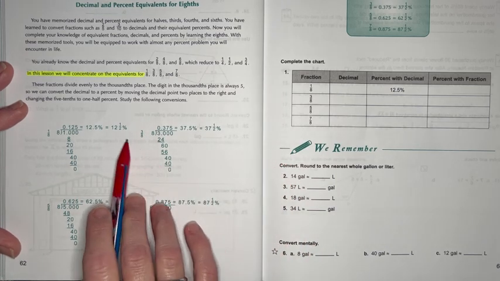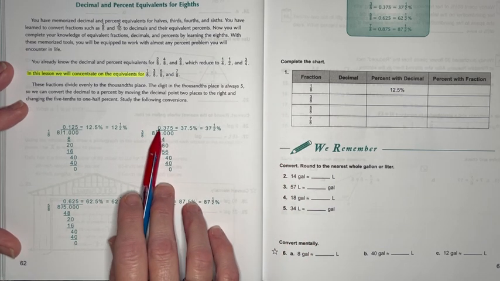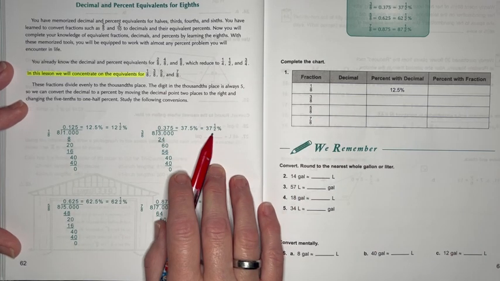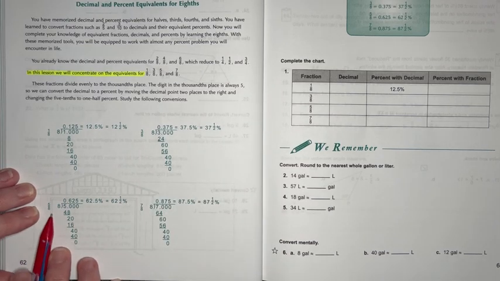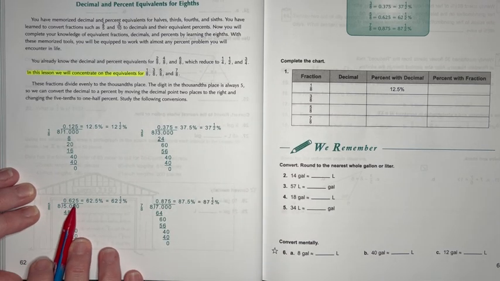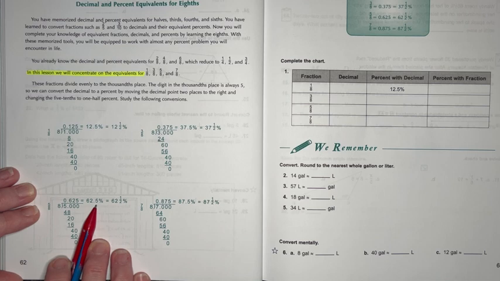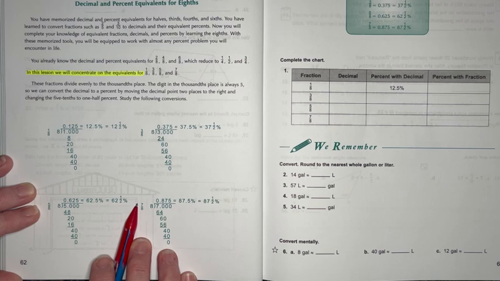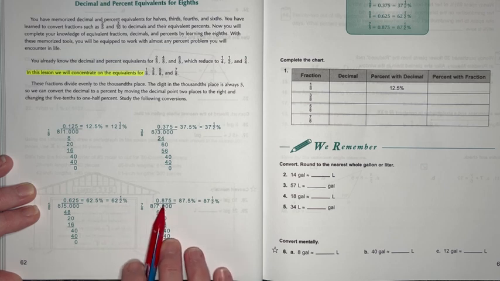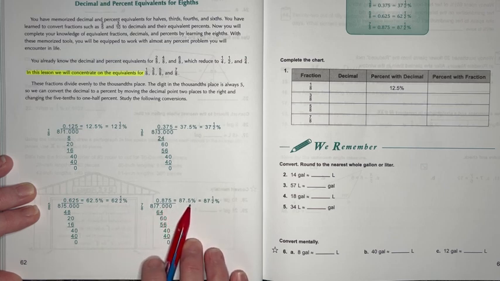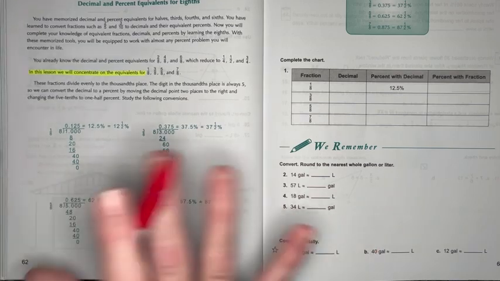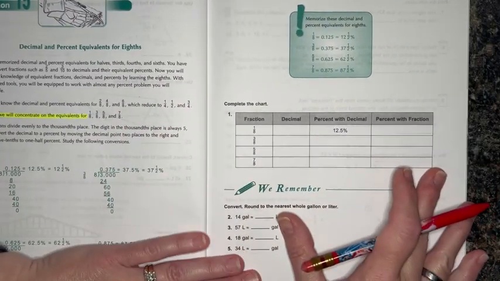So 3 divided by 8 is 0.375, or 37.5%, or 37 1/2%. 5/8, or 5 divided by 8, is 0.625, or 62.5%, or 62 1/2%. And 7/8 is 0.875, or 87.5%, or 87 1/2%. All right? Okay. Working through these, as long as you know how to figure them out, memorizing is not necessarily the answer.